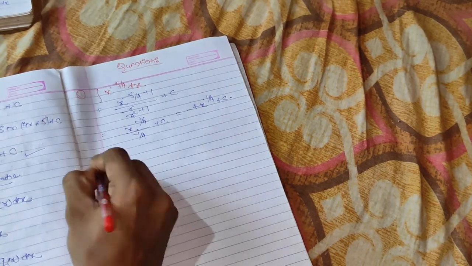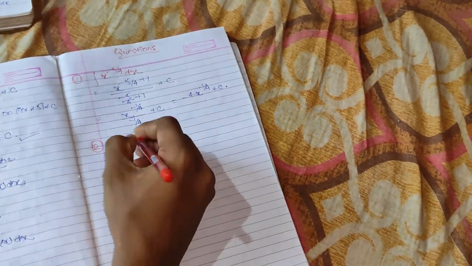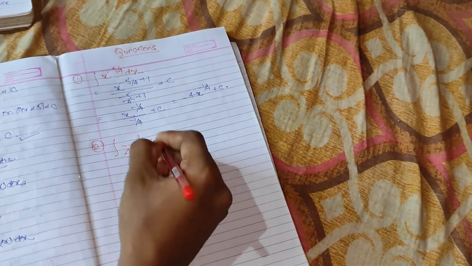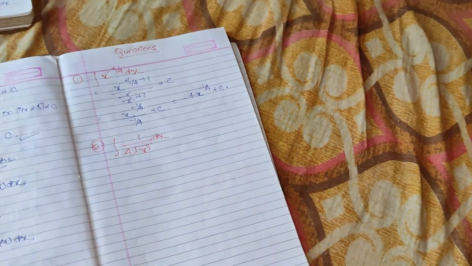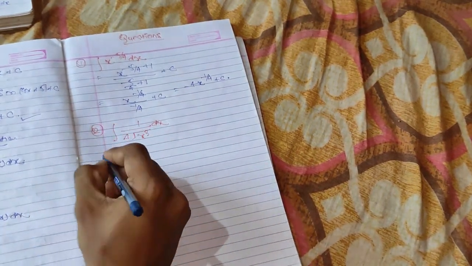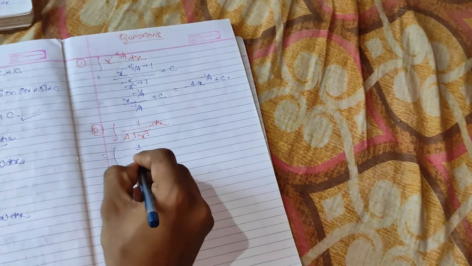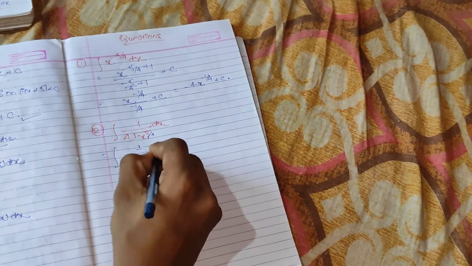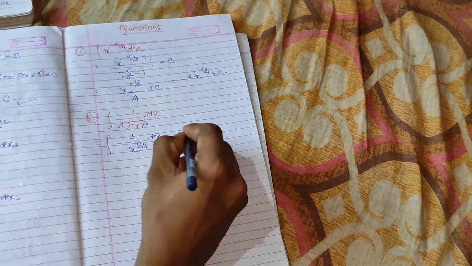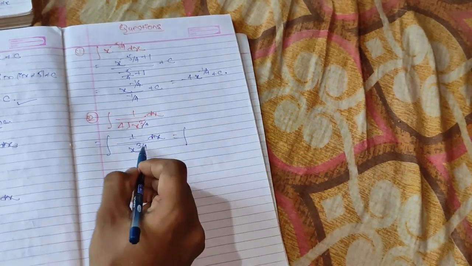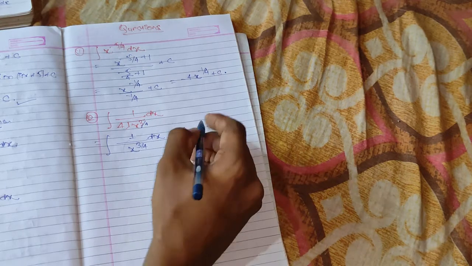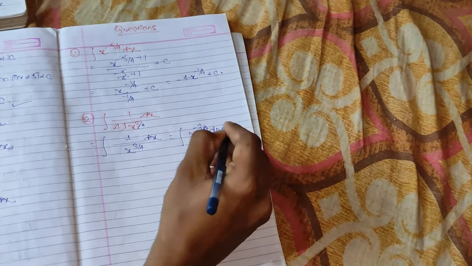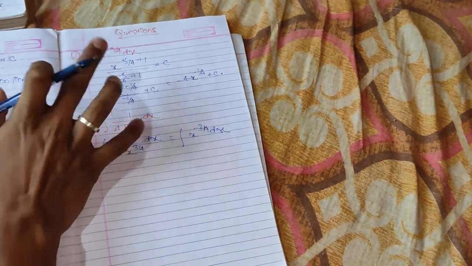Second, we have to find the integration of 1 by 4 square root of x cube dx. We have to find the integration of this function. How can we solve this? We can write this as 1 by x to the power 3 by 4 dx, since it is in the denominator. Now when this term goes into the numerator, the minus sign comes in the power, so it becomes x to the power minus 3 by 4 dx. Similarly, we will solve as we have done in the last question.